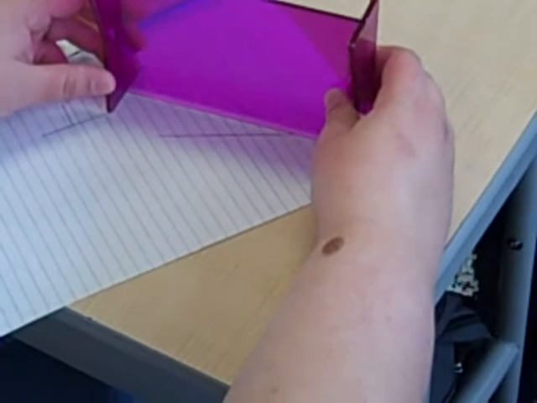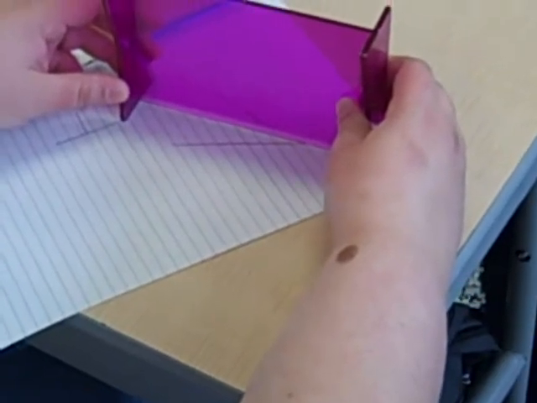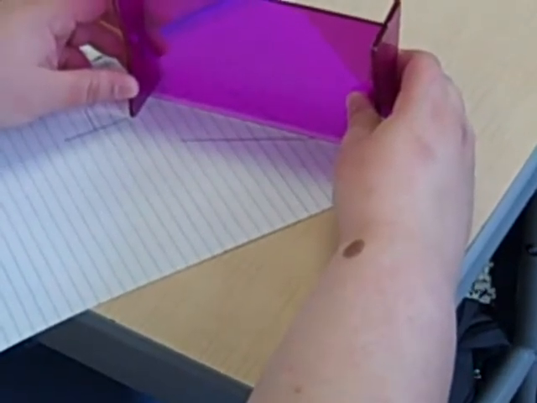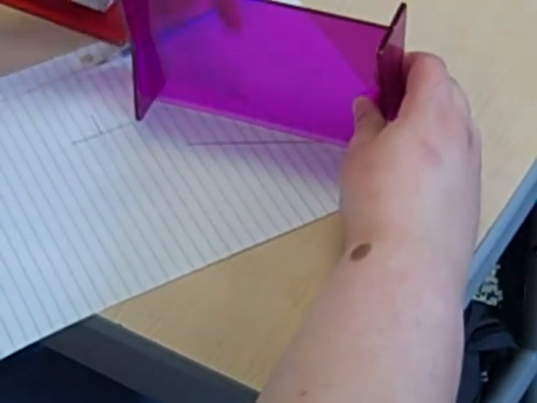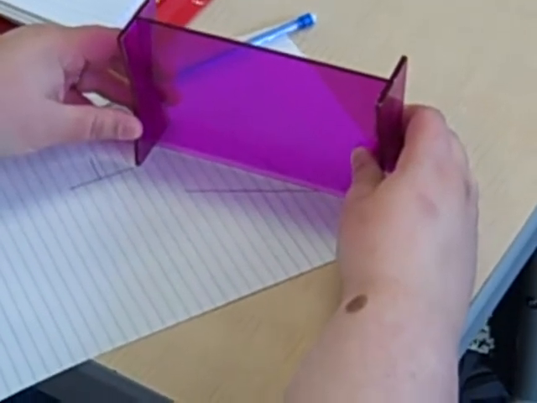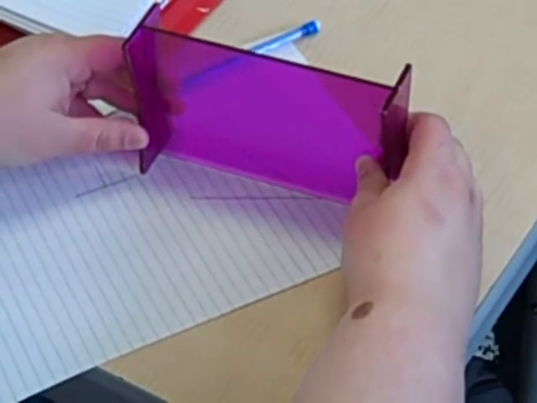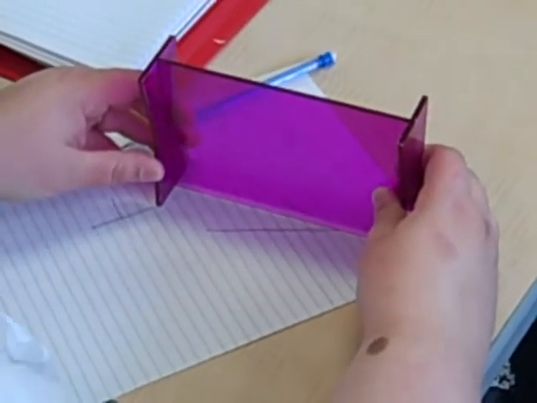Now what is it you're seeing? Well, the line is matching up against this line right here. Once you get it so they're perfectly matched, draw a line. Hold it real steady and draw the line. Okay.